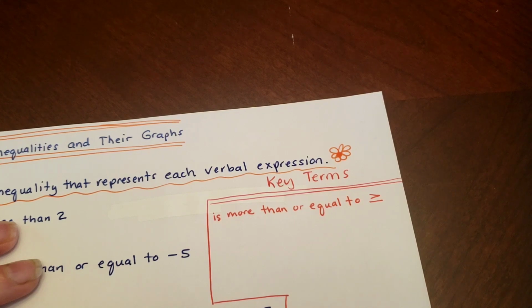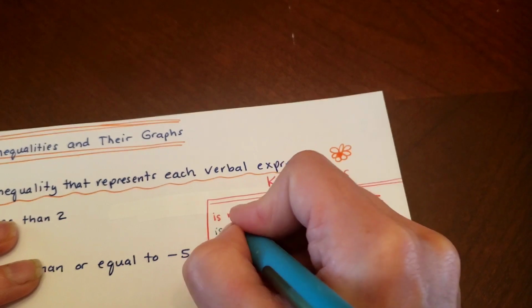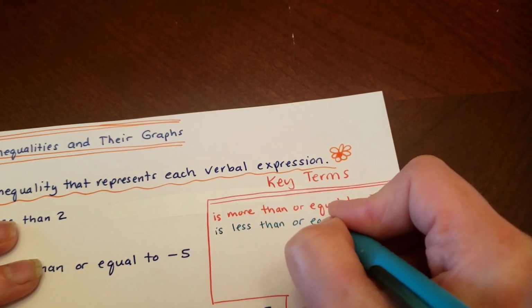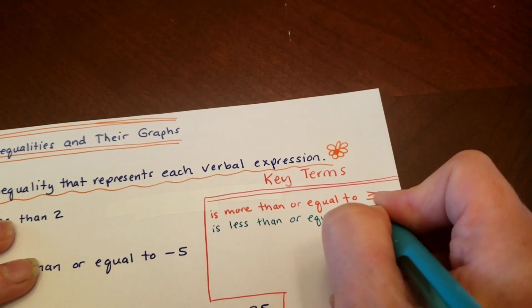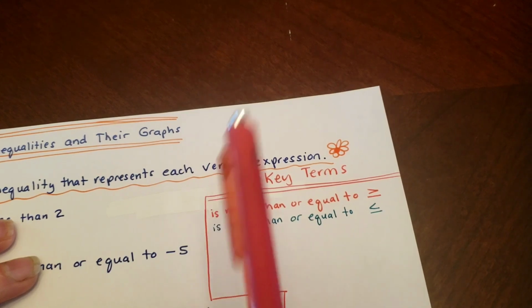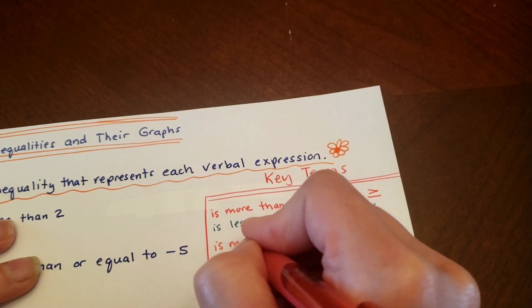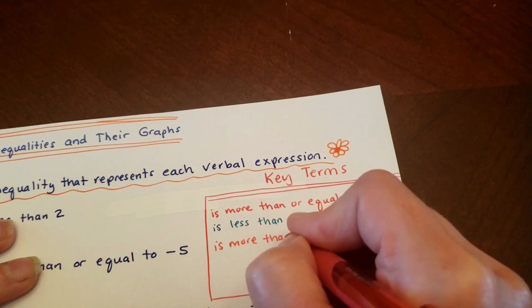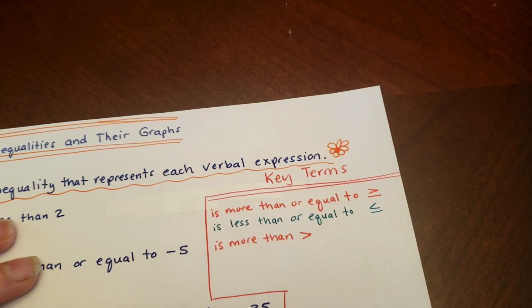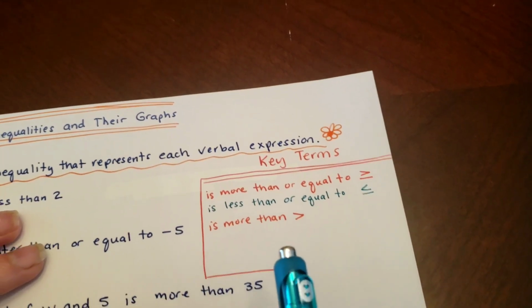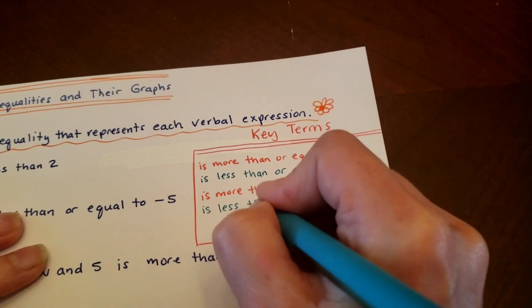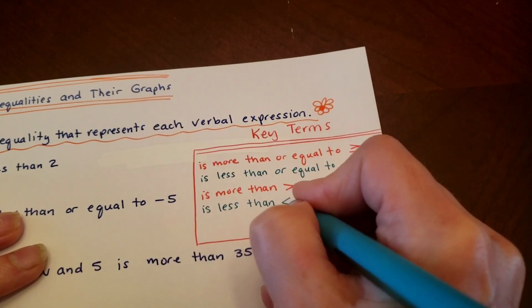And if it's "is less than or equal to," that'll be a less than or equal to sign with the bar. If it just says "is more than," so there's no "or equal to," that's just going to be a greater than sign. And then "is less than" will be a less than sign.